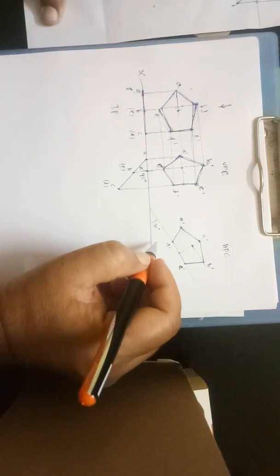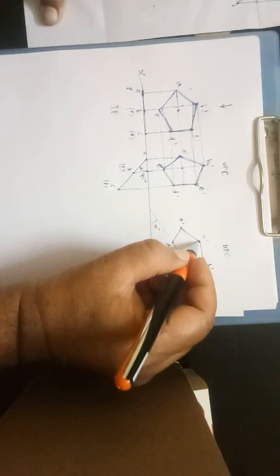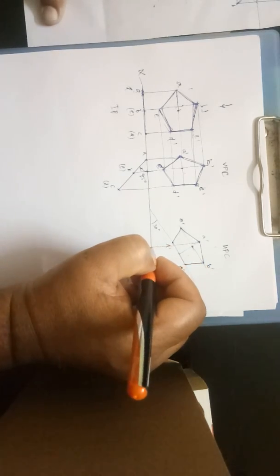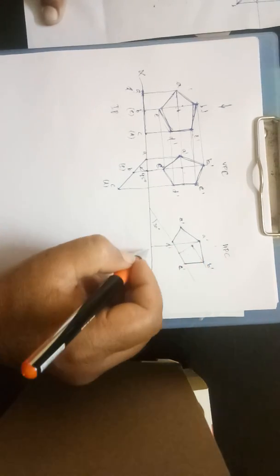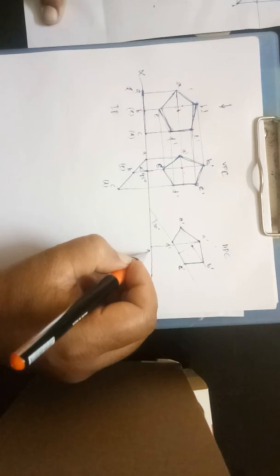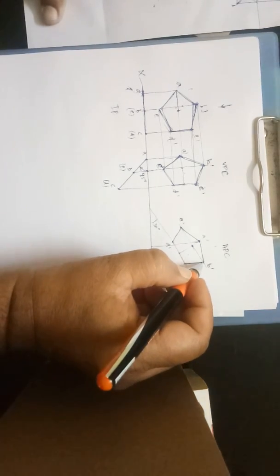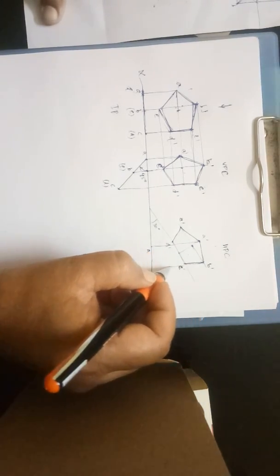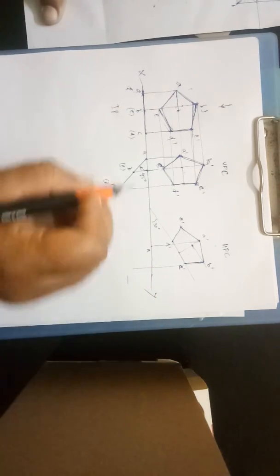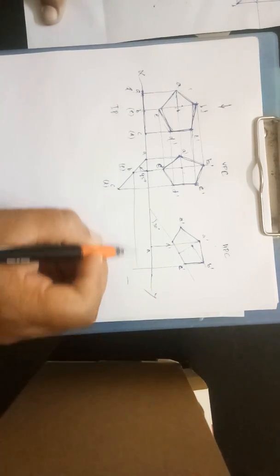Now project the top view. So draw from A on the XY line. From here draw a vertical projector to cut the XY line. This will be a new A. Then B, draw a vertical projector. From the previous top view draw a horizontal projector. So this will be B.